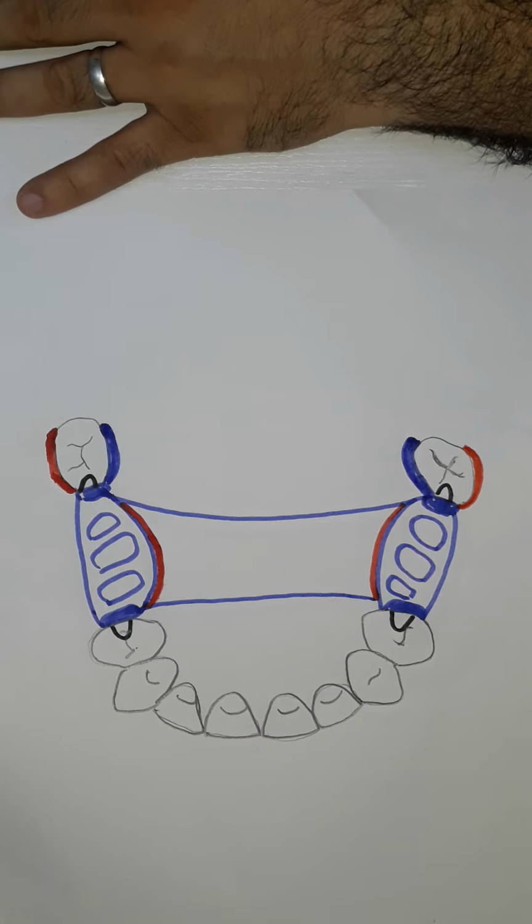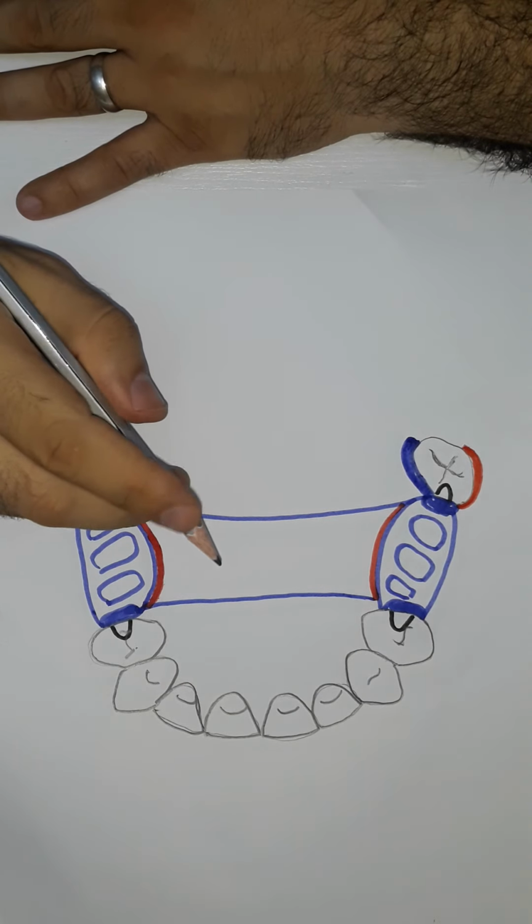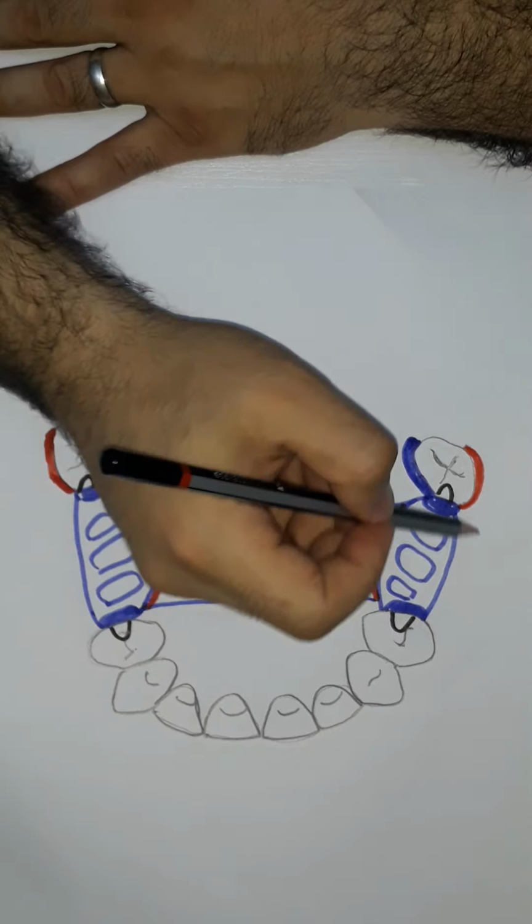Finally, the denture base acrylic is drawn with the normal pencil color.